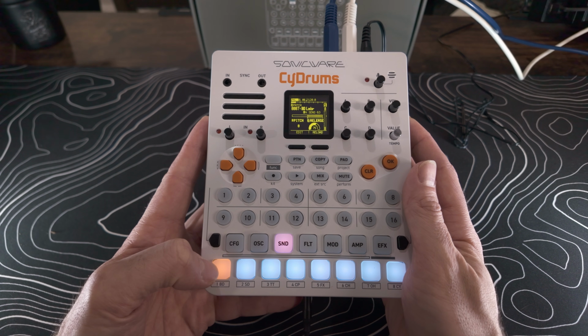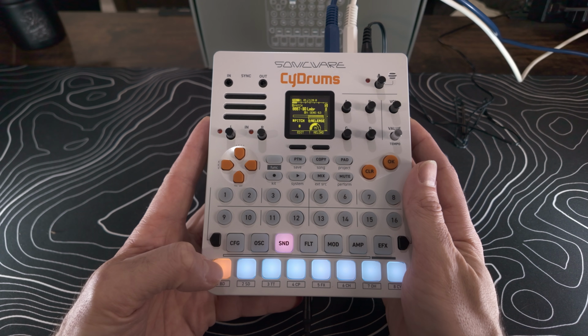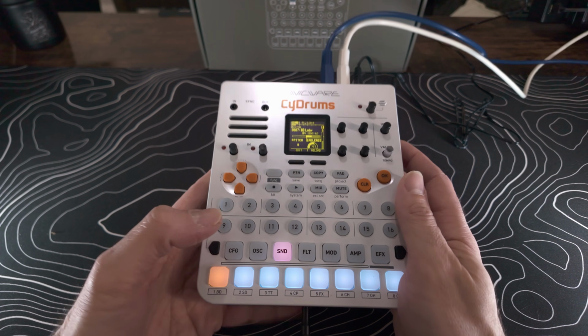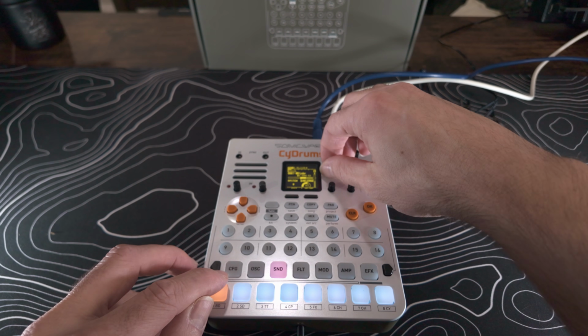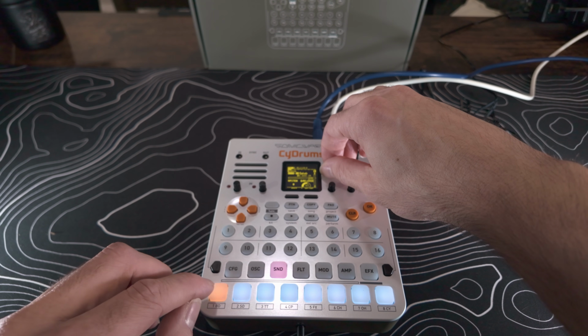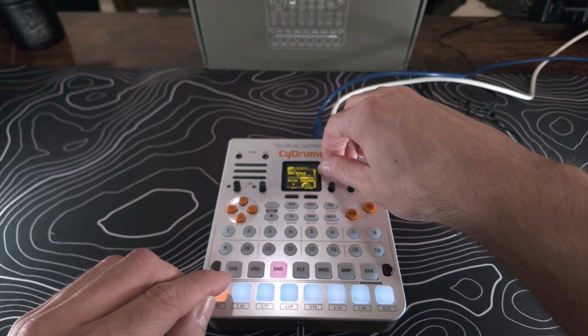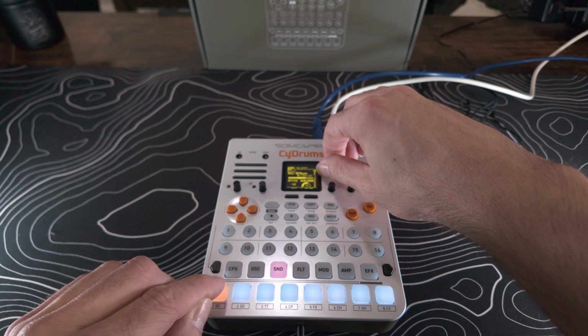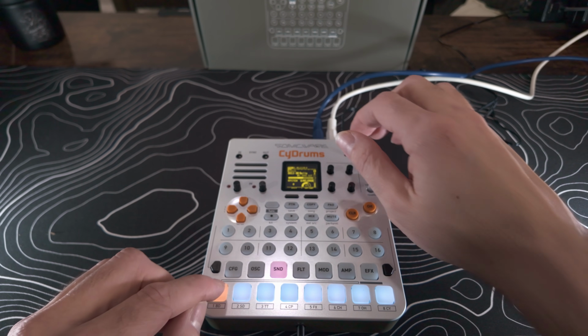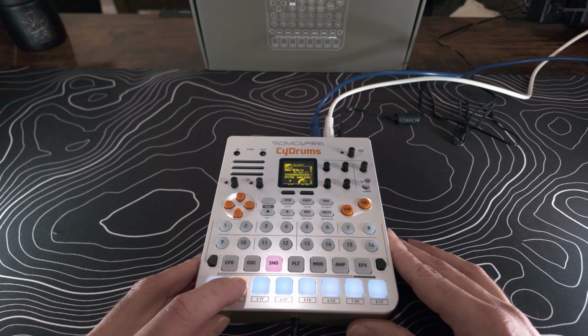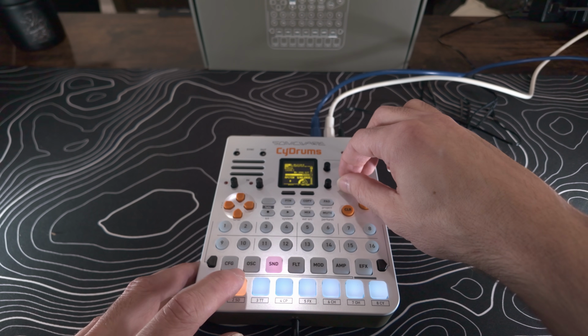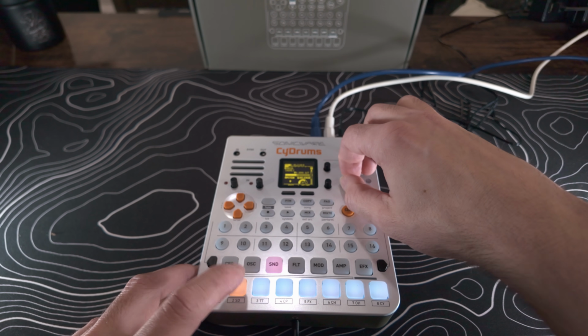So I won't spend too much time trying to find the perfect sounds, but I could give a little sample. Okay, that's cool. So I like this.